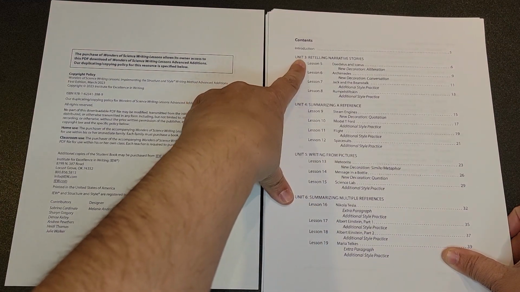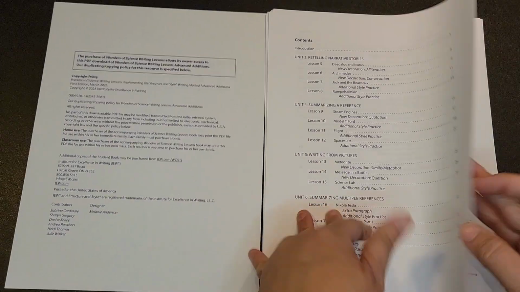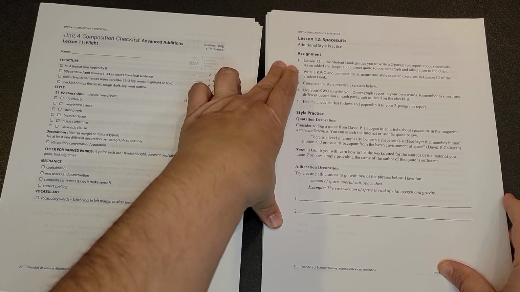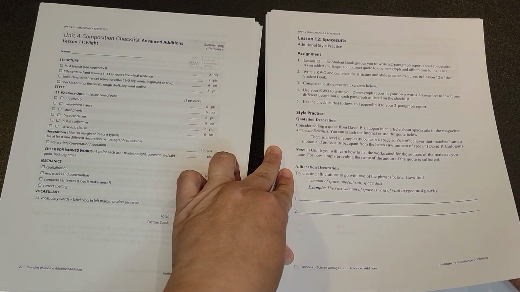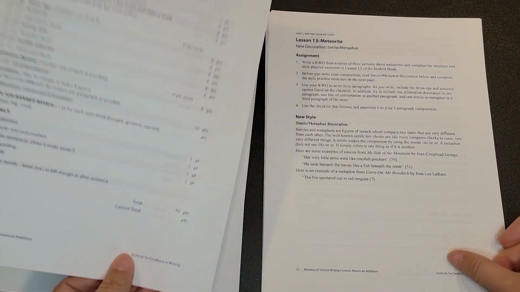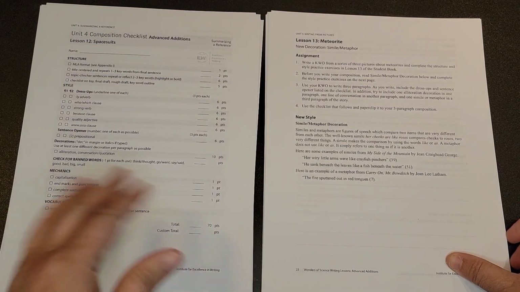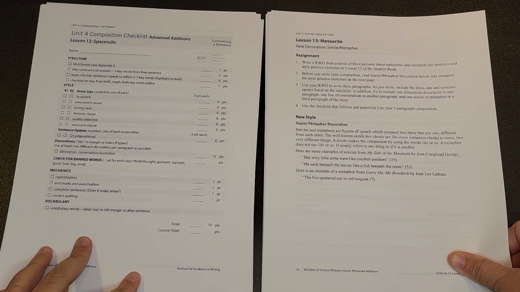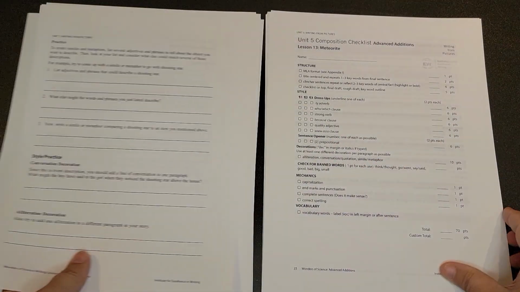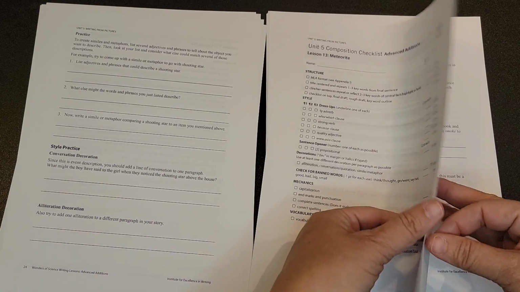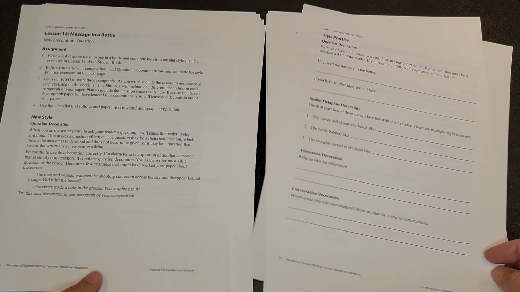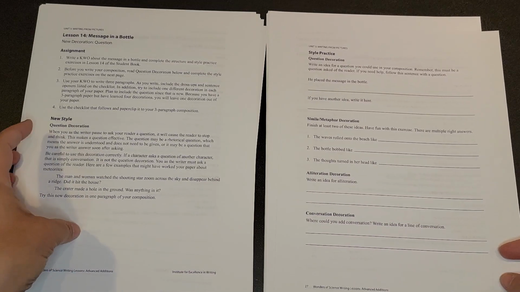They have this starting at lesson 5, and you can see what they're going to be doing here. Basically you have your assignment, style practice, and here we're doing alliteration, decoration. So there are additional styles or additional research or something extra which you need to incorporate into your final paper. Now, this has additional practices, your style practice, and you can see that there are still the same lessons.